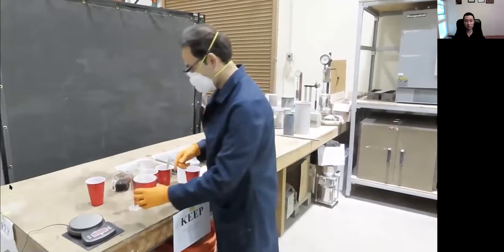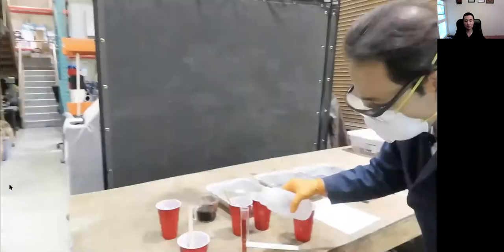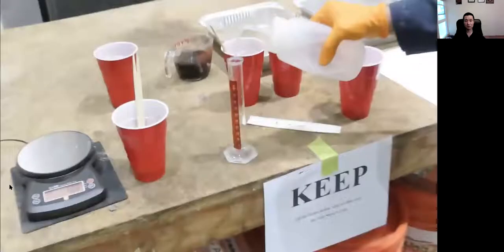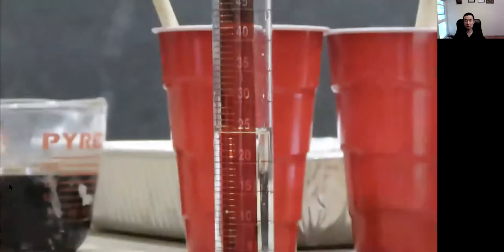And then I also need 25 grams of water. So like before, just repeating the procedure. And then make sure that I mix my powder well.